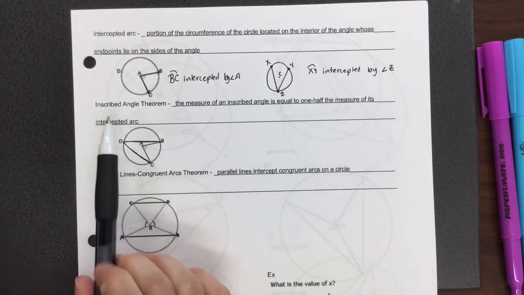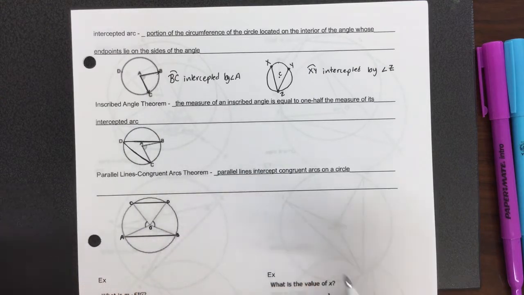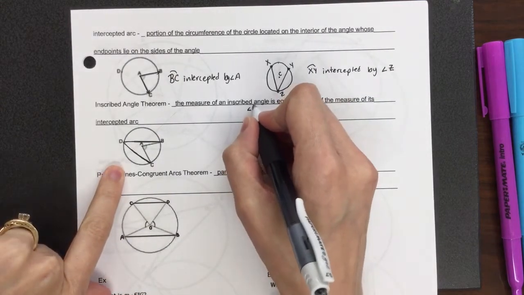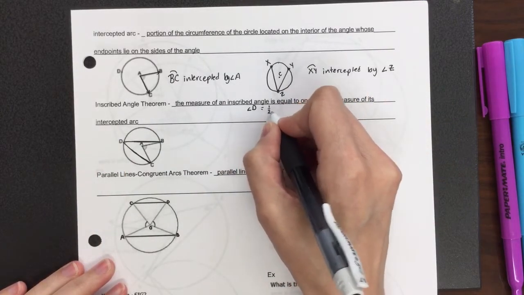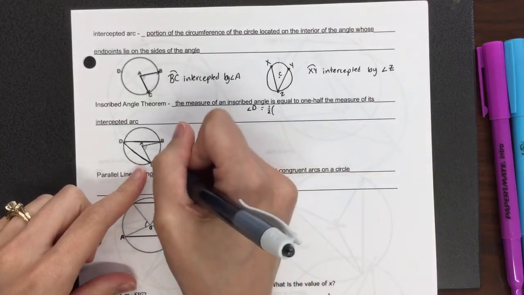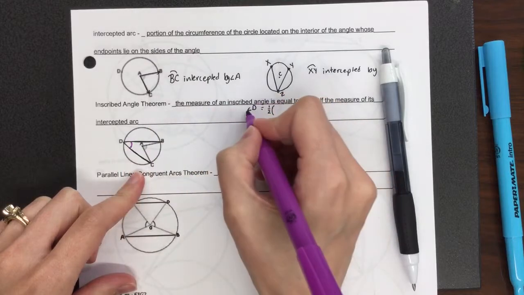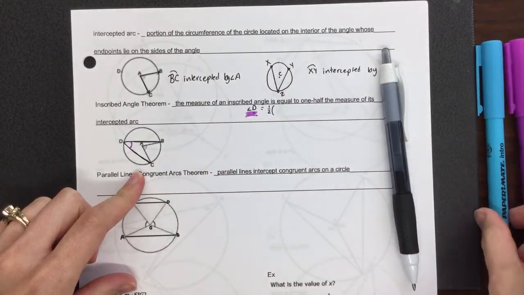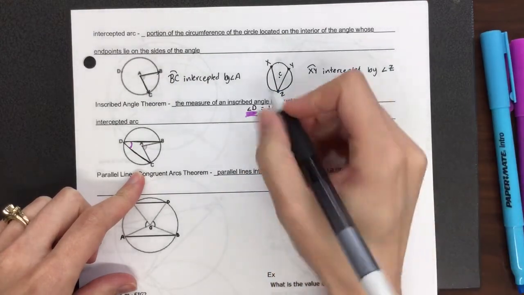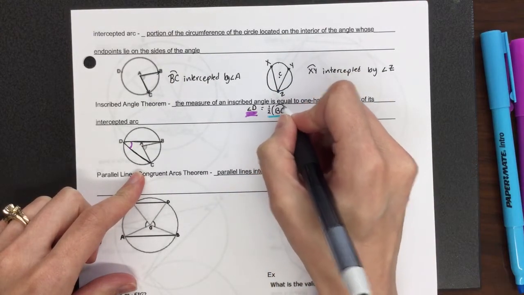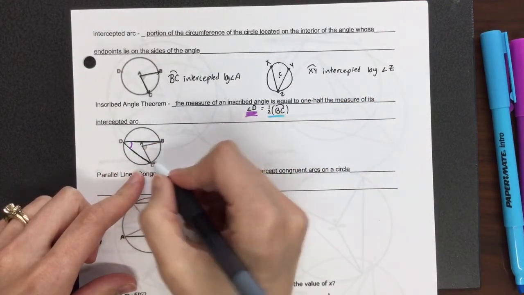Okay. And then on to our inscribed angle. Looking at our inscribed angle theorem, the measure of our inscribed angle, and in this case we're looking at angle D, is going to be equal to 1/2 of the measure of the intercepted arc. And in this case, our intercepted arc, here's our angle. So angle D is going to be equal to 1/2 of BC. So angle D is equal to 1/2 of BC.